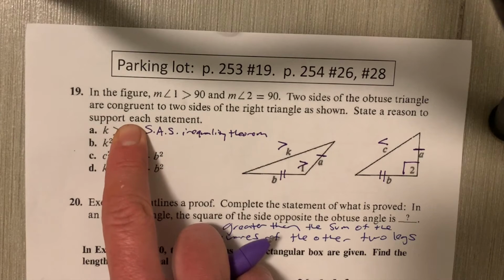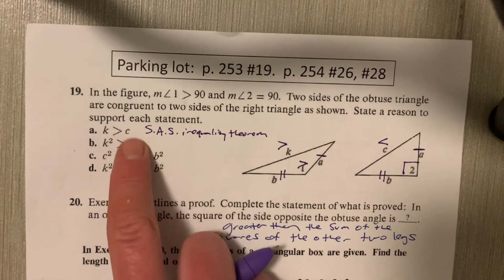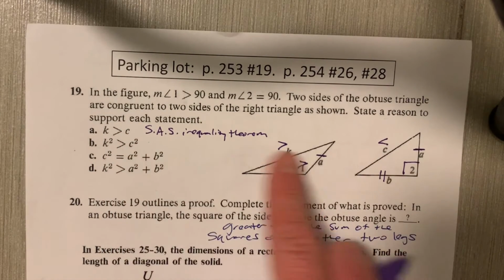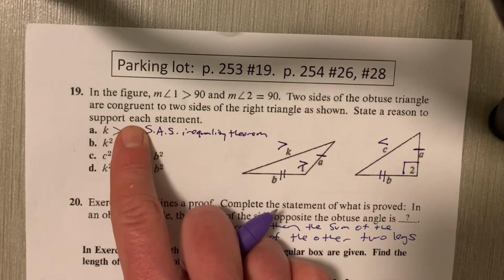Okay, so to get from step A to step B, these connect immediately together, right? We don't use a diagram for this at all. We can just justify this algebraically.